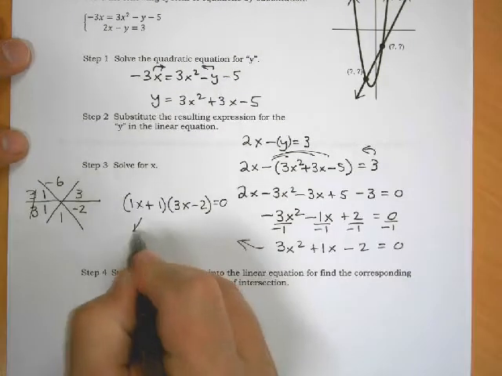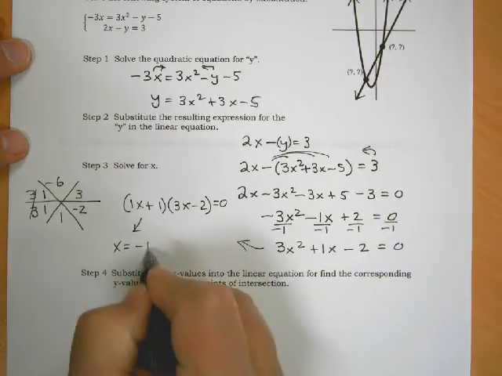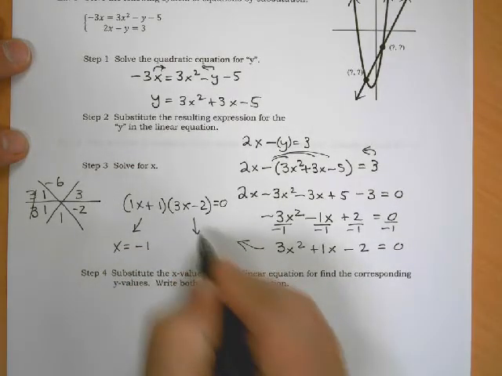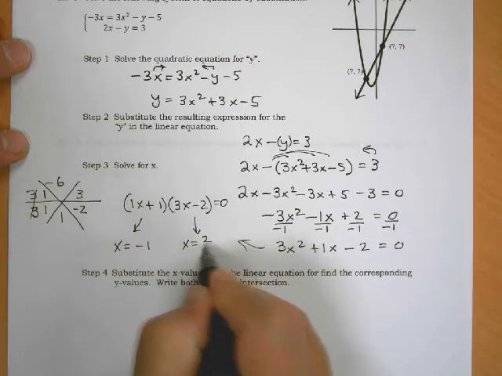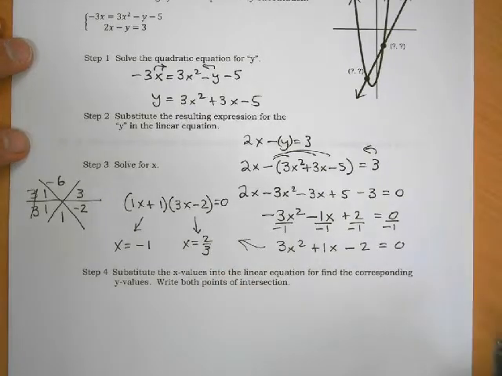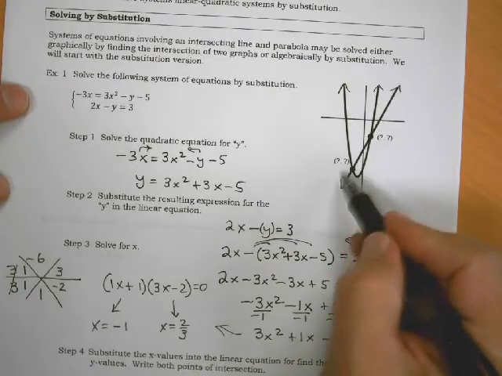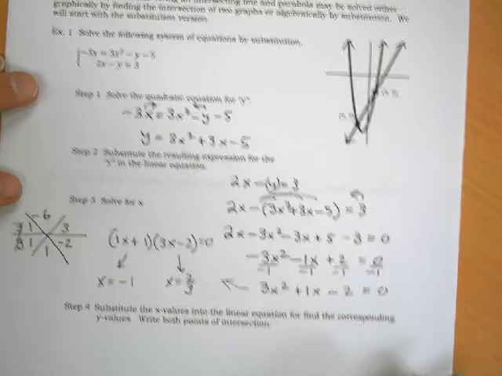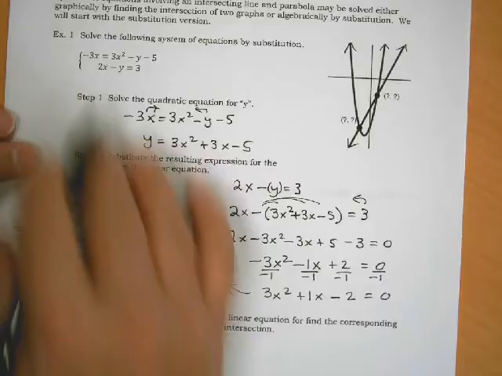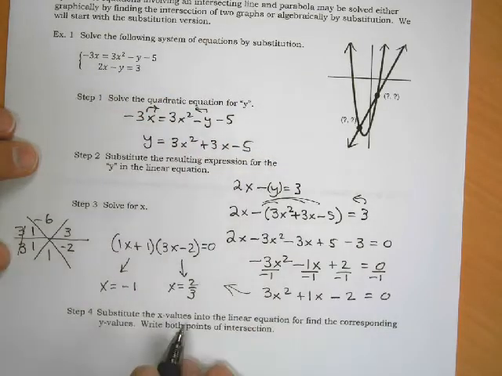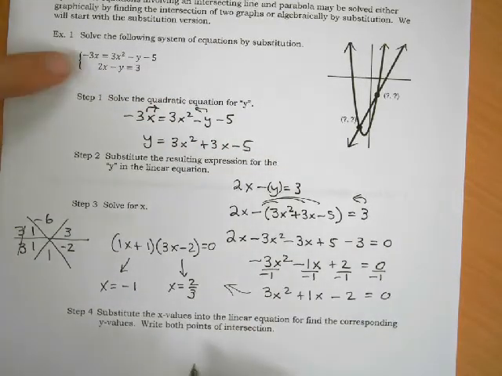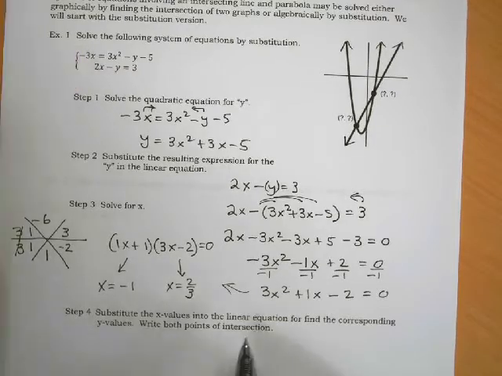Which yields two answers: x equals -1, and if you set the other factor equal to 0, you get x equals 2/3. So we have the x values. We know the x part of these points. And to find the y, you simply substitute them into either equation. I will counsel you to use the linear equation. It's usually much easier.